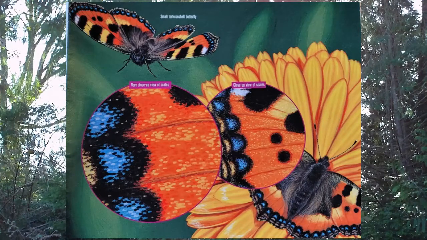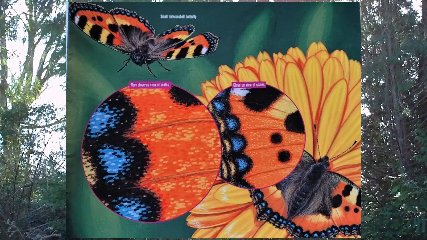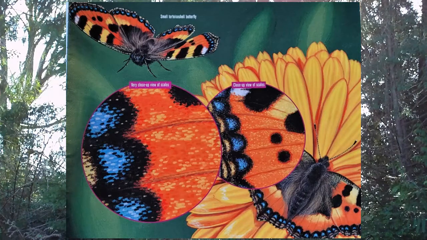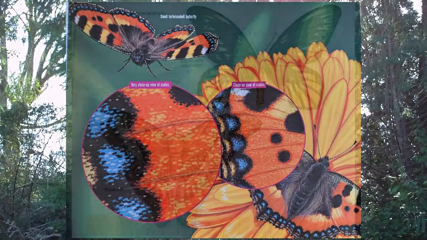What is the powder on your fingers after you touch a butterfly or moth? So, lots of tiny wing scales. The scales scatter like dust when you touch them. That's why it's best to leave butterflies and moths alone. Touching a butterfly or moth wing means the insect may never fly again, and it may die. In this picture, we see a small tortoiseshell butterfly, and there's a very up-close view of the scales. You can see how they're layered in all different colors, but they still make a pattern.